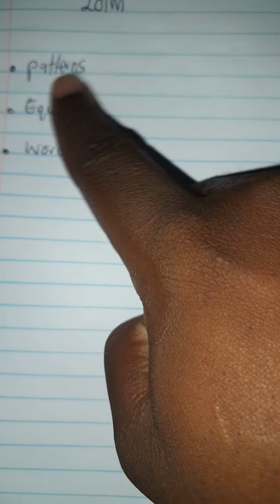Make sure that you get full marks on those areas so that you are able to finish the exam in time. Remember, finish your exam in time so that you are able to get good marks in MIE exam prep 201M. You don't have to do 100 question papers to pass MIE 201M. What you need is to have basics. Remember, when it comes to the patterns, the pattern that will be examinable, specifically, is a linear pattern.